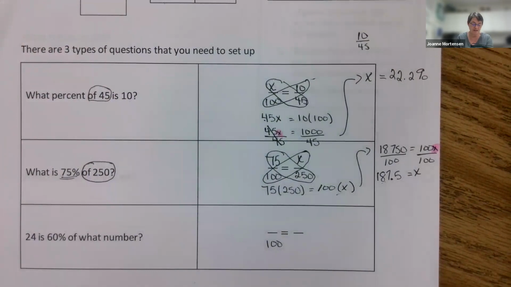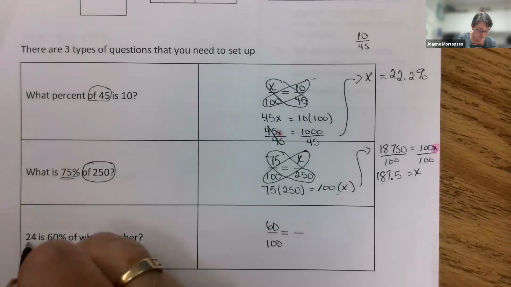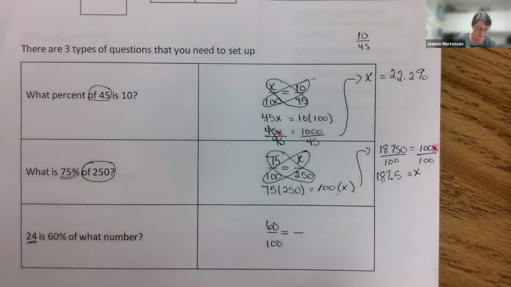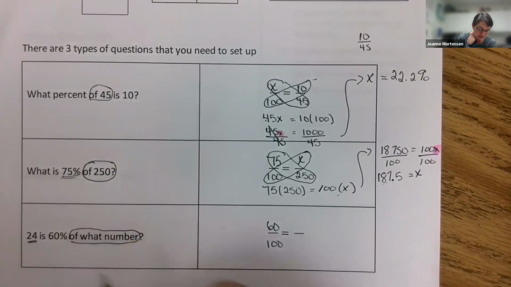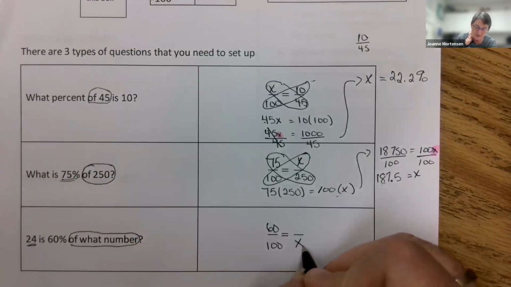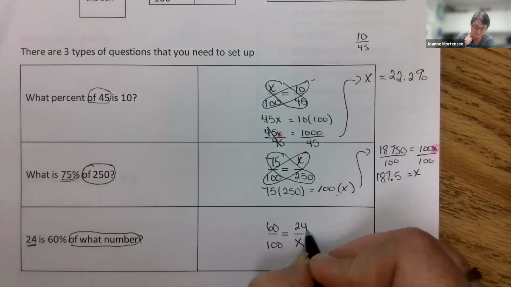All right, last one. 24 is 60% of what number? Okay, I got my percent and I put that in right away. Now, I have to figure out where this goes. Because looking at this, I think it's my top number because this sounds like it's a part, but what really makes it is right there. It says of what number? Well, boom. That's where my X goes. And then we put the 24 here.